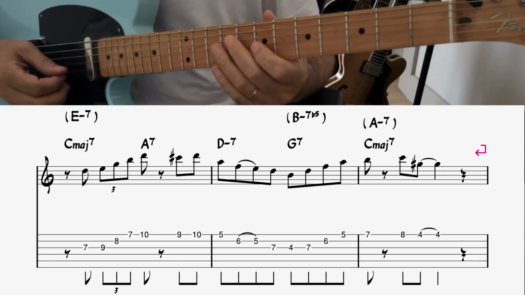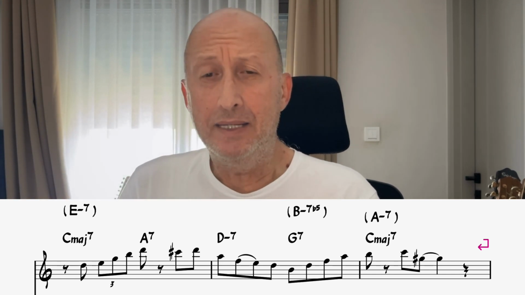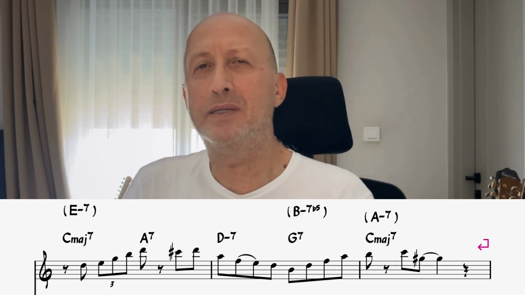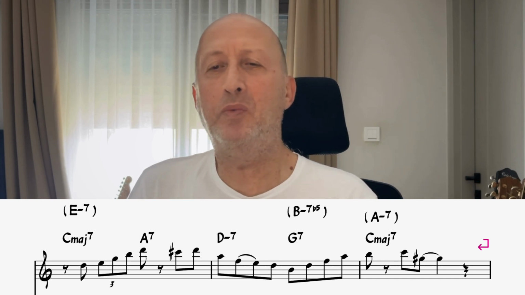So let's hear another line using A7. We start this line with an E minor 7 arpeggio. It starts on the 7th of E minor 7, and then it goes 7 1 3 5. Then it goes up to D, but over there the important note is C sharp. It outlines the 3rd of A7, and then it comes back with a 5-3-2-1 kind of pattern on D minor, and then again B minor 7 flat 5 instead of G7, and then ends up with C major 7.